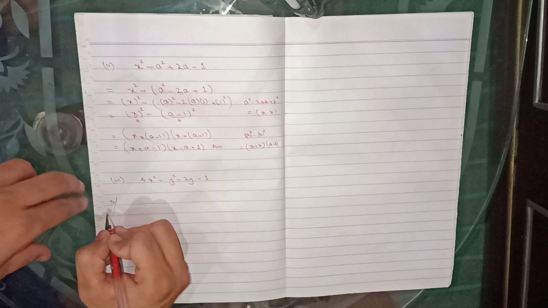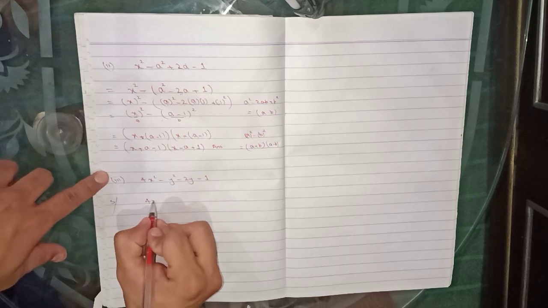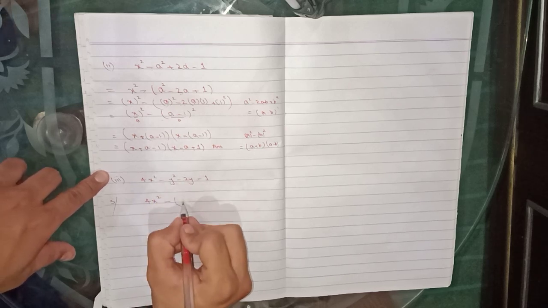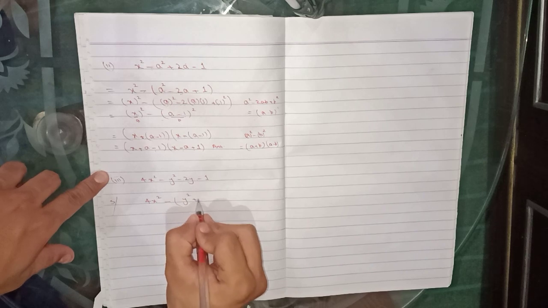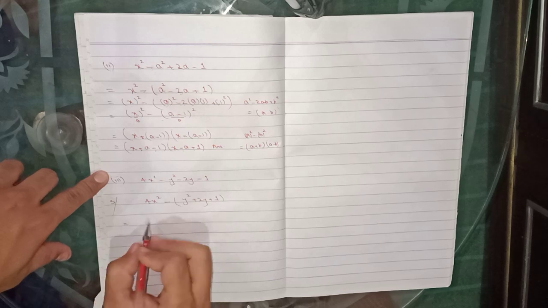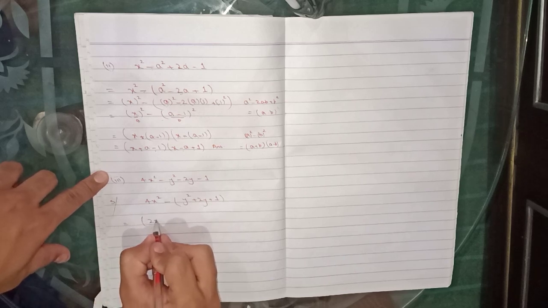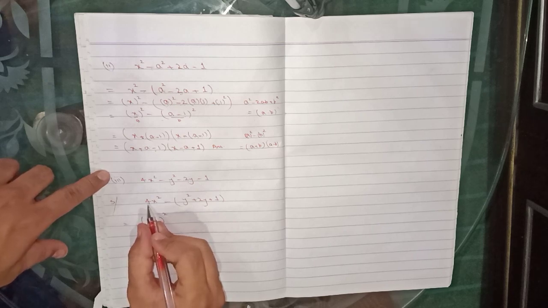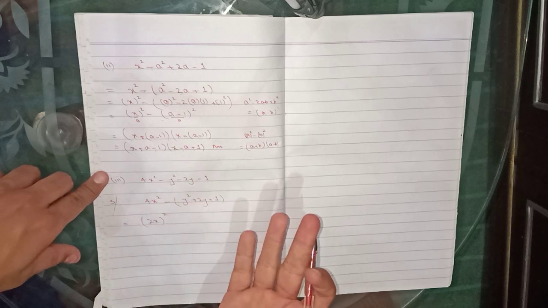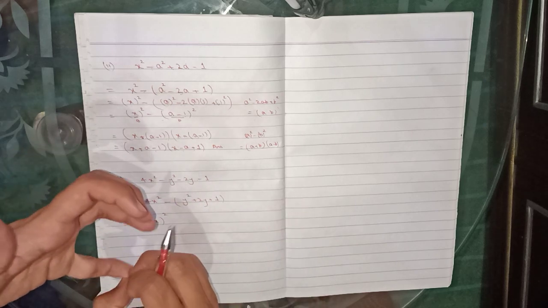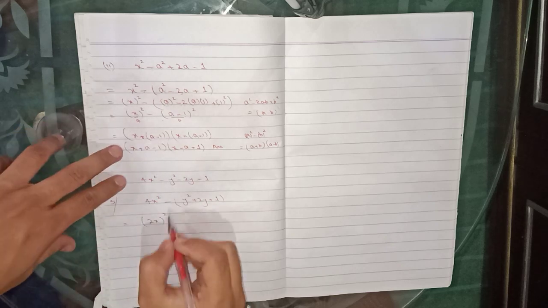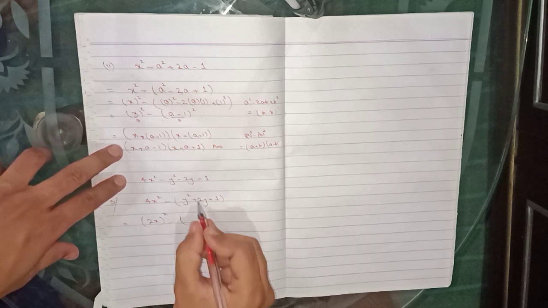The solution: the first step is to take minus common. 4x square minus common, yes, taking minus common will alter the sign inside the bracket: y square plus 2y plus 1. Now 4x square can be written as 2x whole square, because 4 is a perfect square of 2 and x square is a perfect square of x. Perfect square means you multiply the number by itself to get that number. 4 is a perfect square of 2, 9 is a perfect square of 3, and 16 is a perfect square of 4. And minus, this is again a formula, very simple.